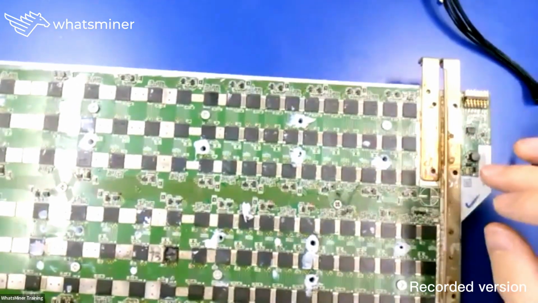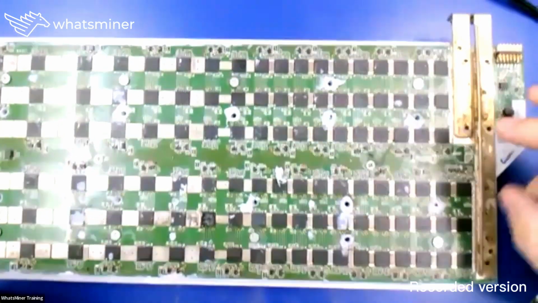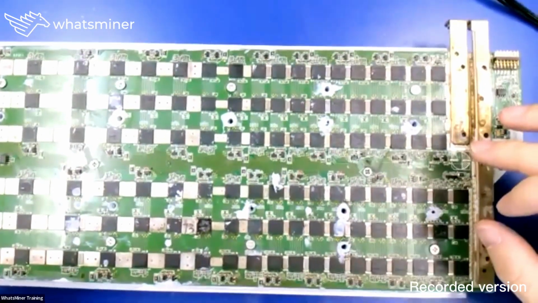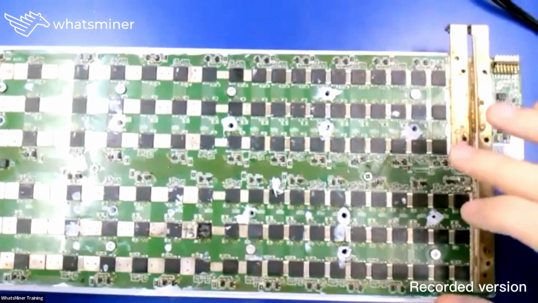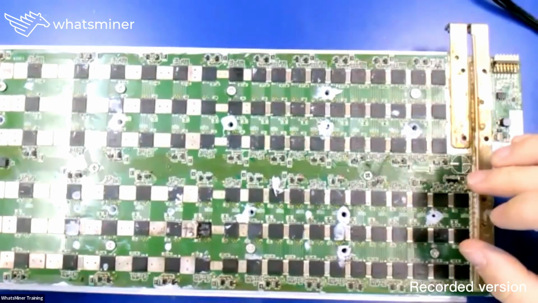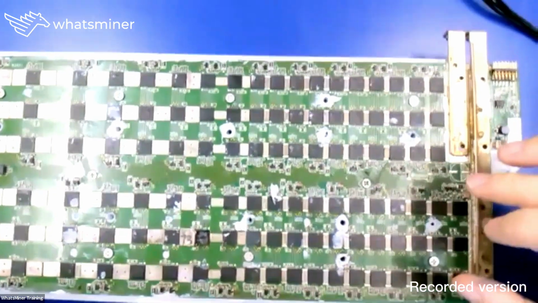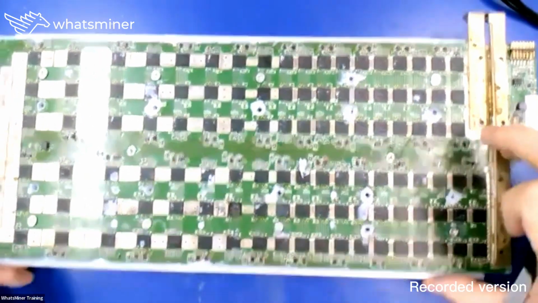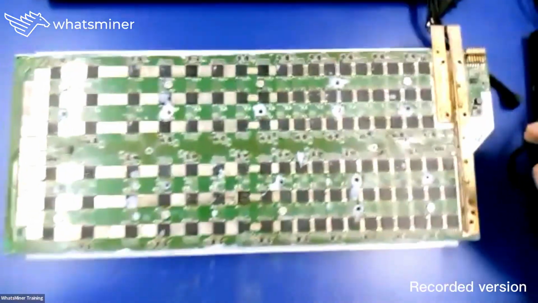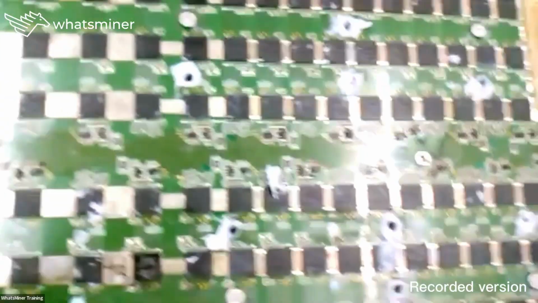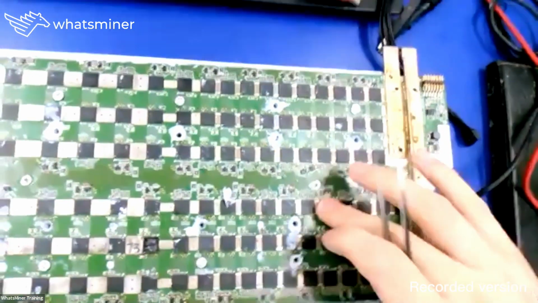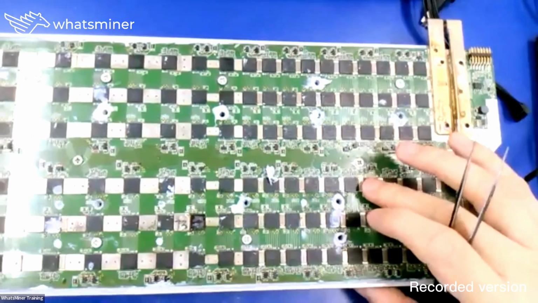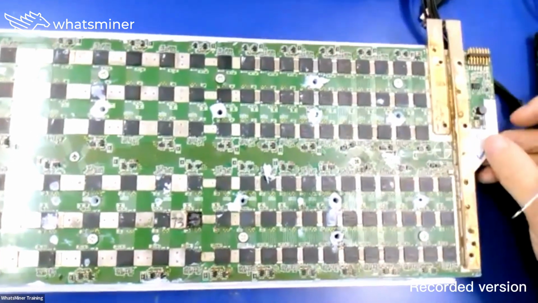So if you know how to repair the M20s and the M30s series, then you know how to repair the M50 series. The repair is the same. The chip is 68. You need to load this.